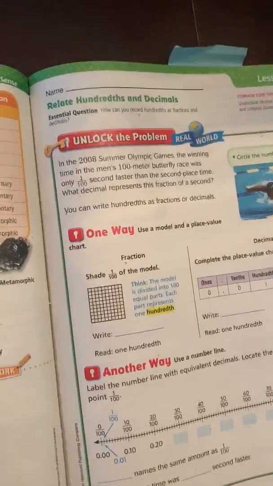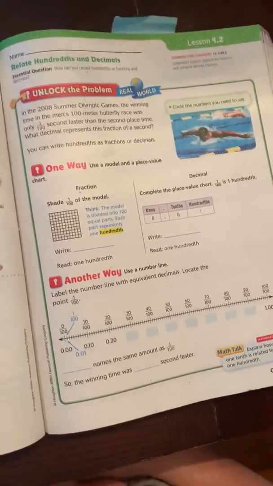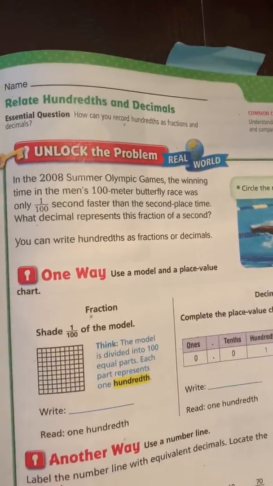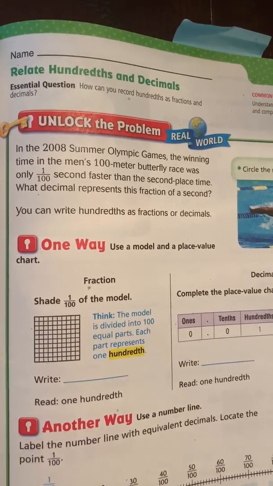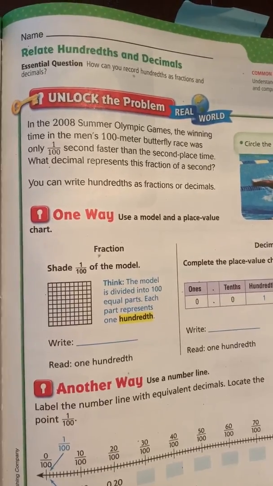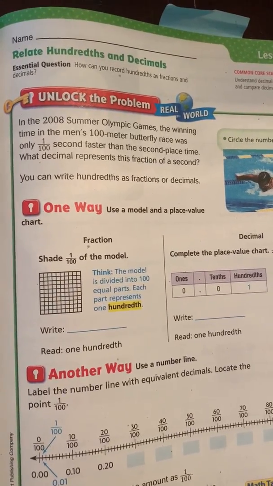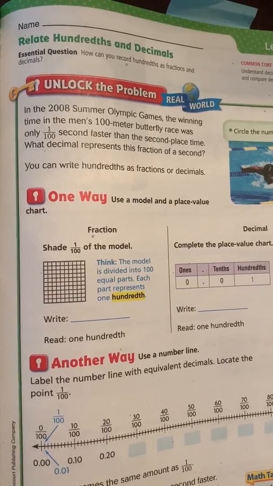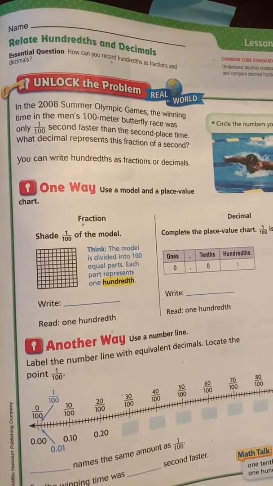Today we're going to be looking at page 347 in your big book. And basically today our learning goal is that now we can record hundredths as fractions and as decimals. So this very first question says that in the 2008 Summer Olympic Games, the winning time in the men's 100-meter butterfly race was only 1/100th second faster than the second place time. So what decimal represents this fraction of a second?